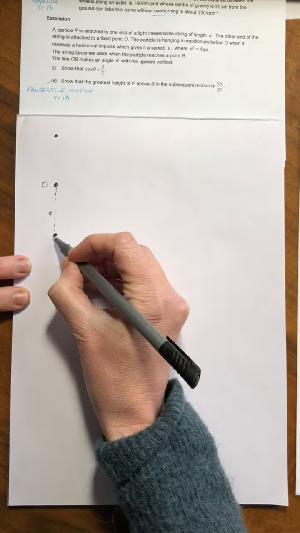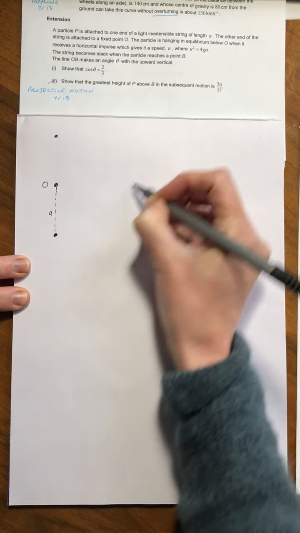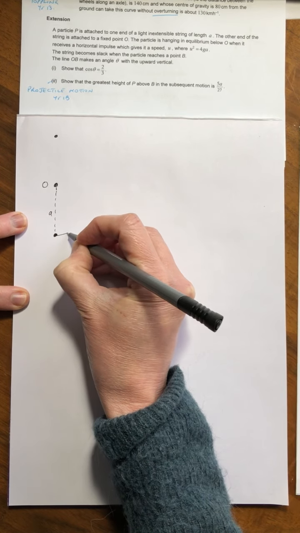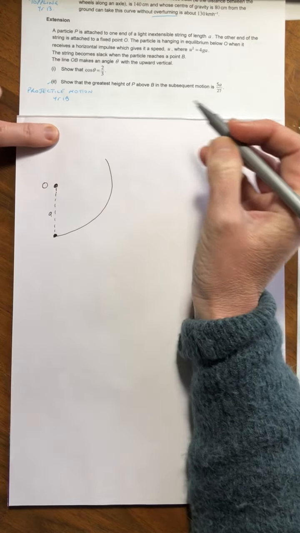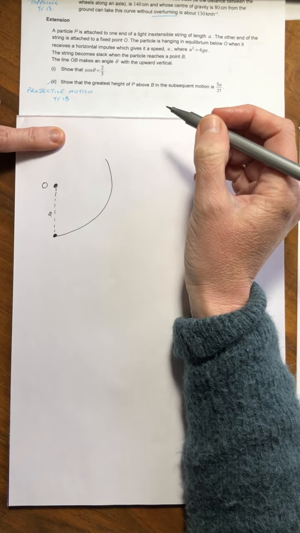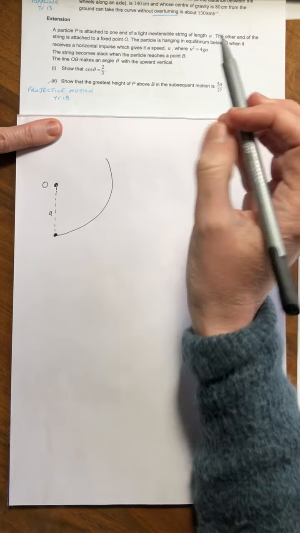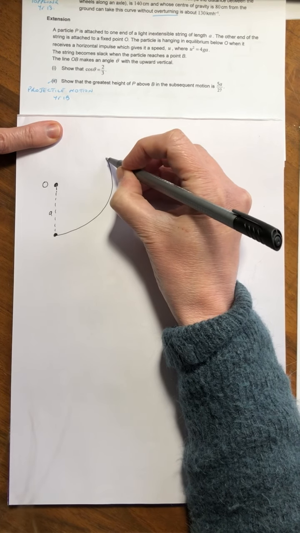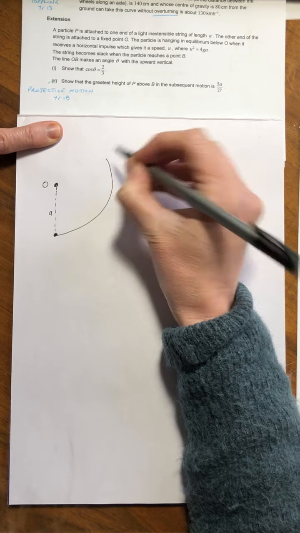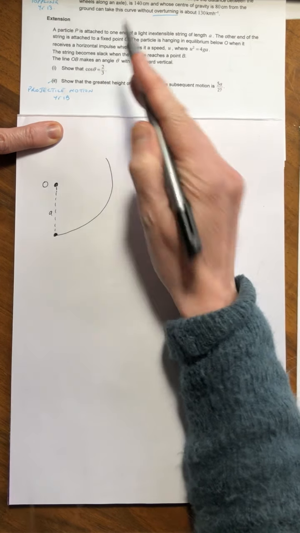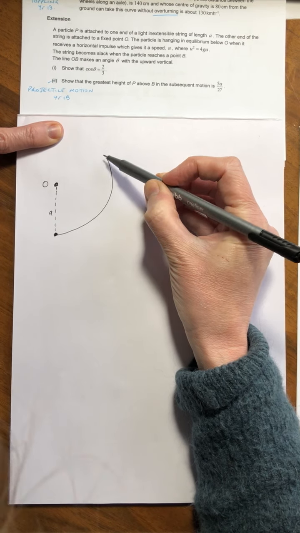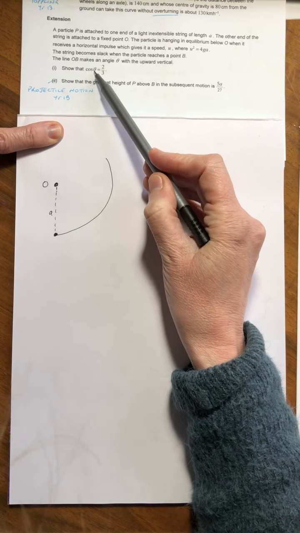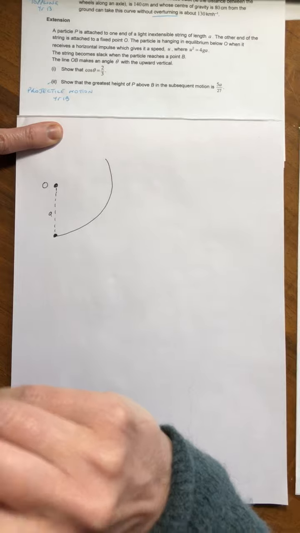Then it gets given an impulse, given a speed, so it goes round in a circle like that. So at some point, the string becomes slack, and we've got to work out the value of the angle at which that happens.